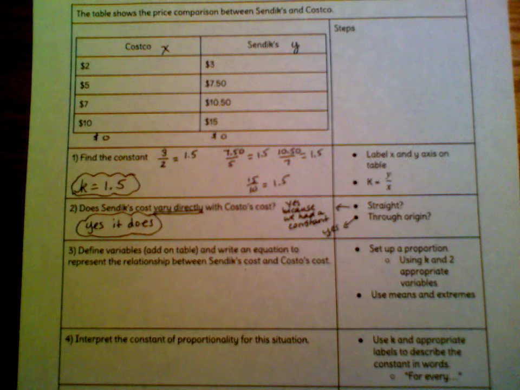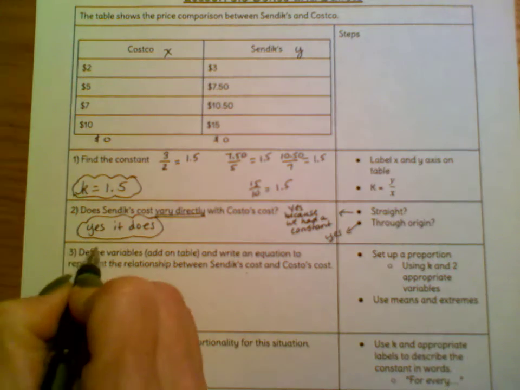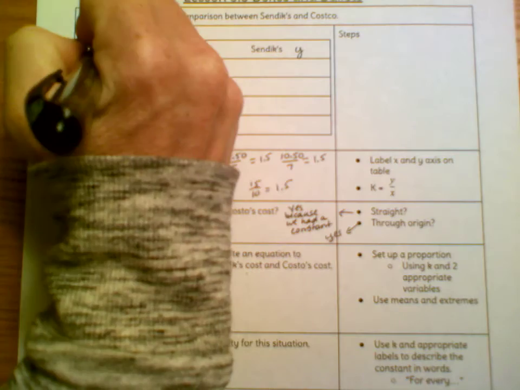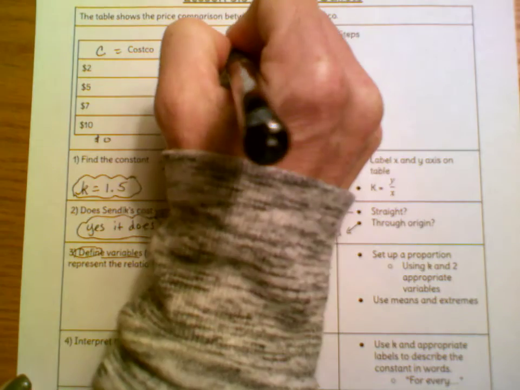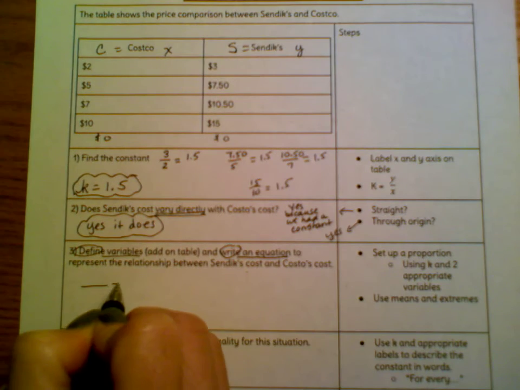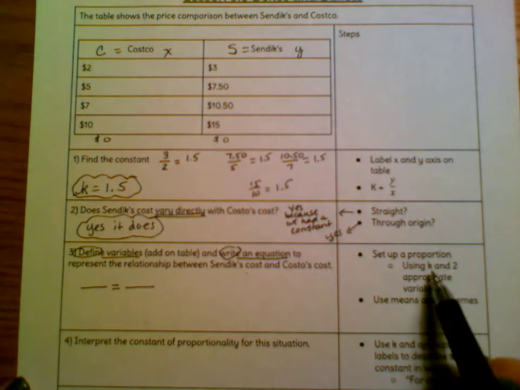Okay, next it wants me to define variables. So as soon as I see this, I'm going to stop and do it. It says just add it to the table. I'm going to use C for Costco, and I'm going to use S for Sendik's. And then it tells me to write an equation to represent the relationship between Sendik's cost and Costco's cost. Last time we did this, we set up a proportion. So I know I need to do this. It's a proportion. It says using K.